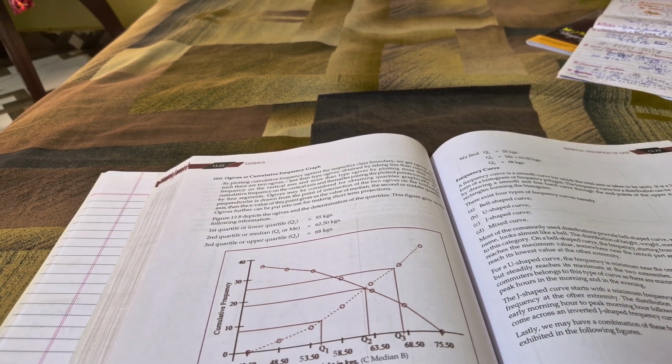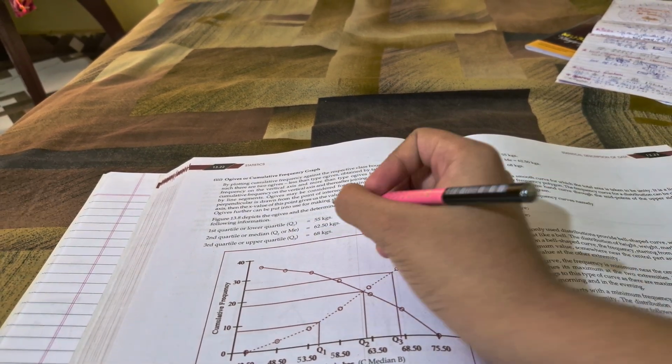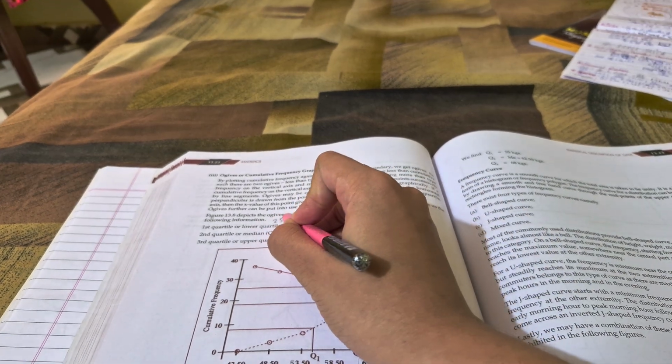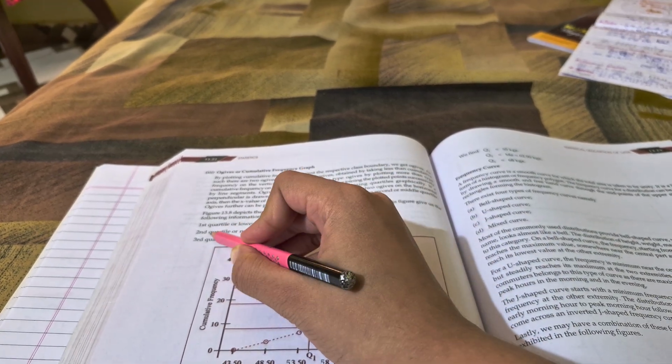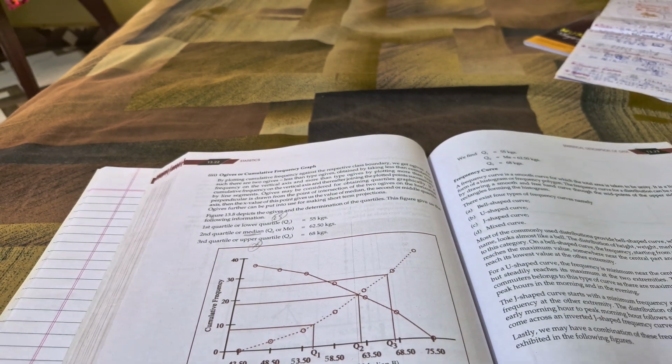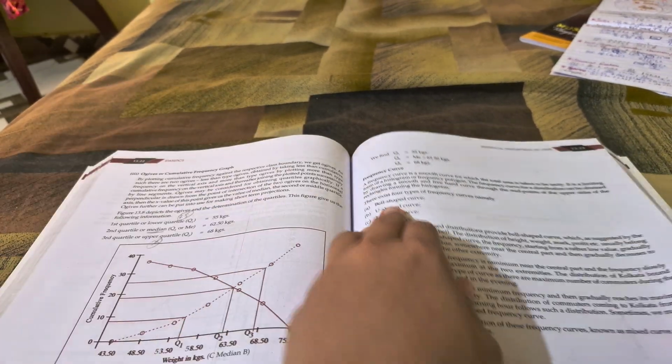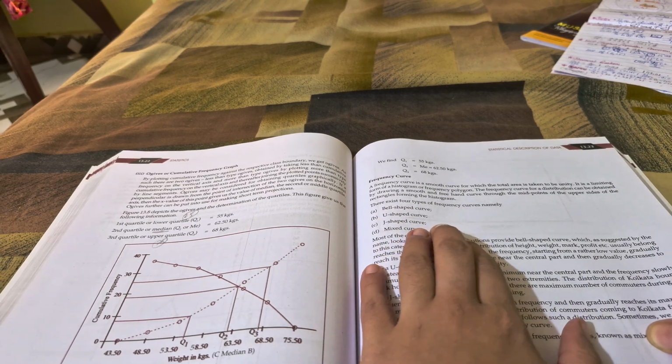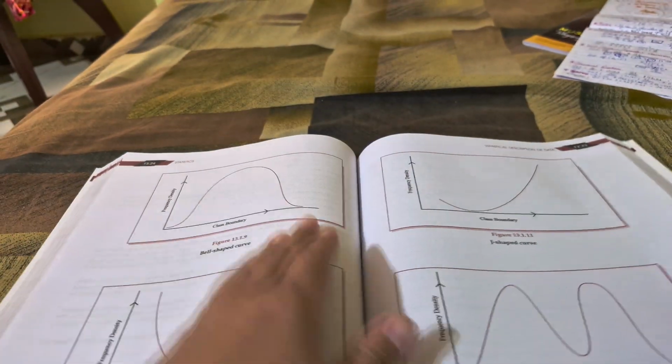Then we have quartiles. The lower quartile is 25%, that is the lower quartile, okay. The second quartile is the median, and the upper quartile is the 75% part. Now we have frequency curves, which are of 4 types: bell-shaped, J-shaped, U-shaped, and mixed curve, okay. So apart from that, we have bell-shaped, U-shaped, J-shaped and mixed curves.